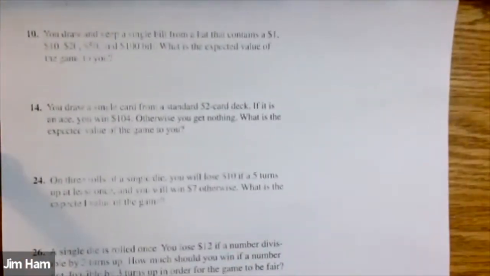All right, so the rest of these problems are all applications. They all require that the very first step you do is to draw that table, because in order to calculate the expected value, you have to have a listing of all the outcomes and the corresponding probabilities.